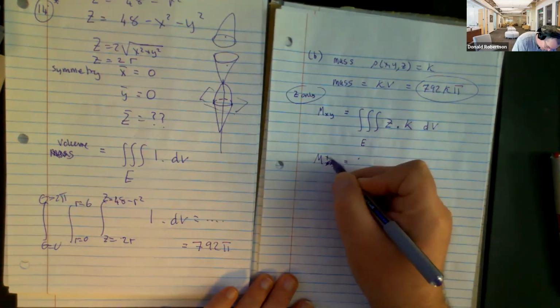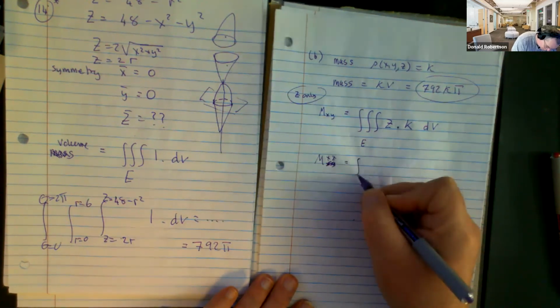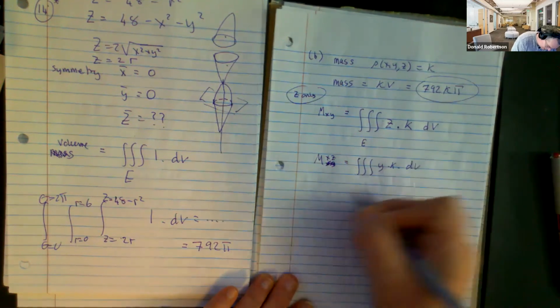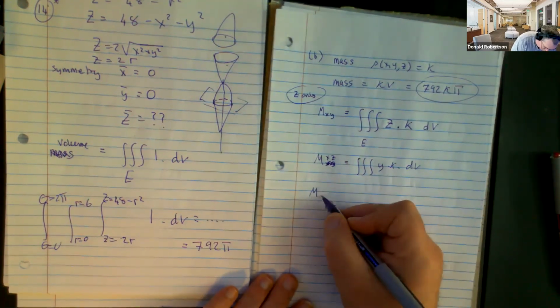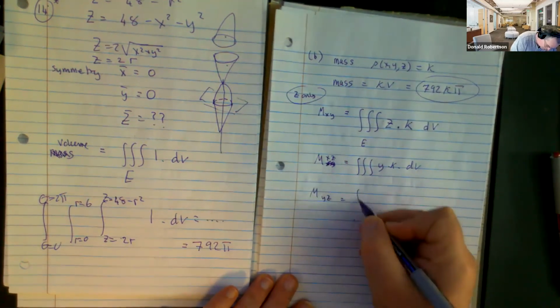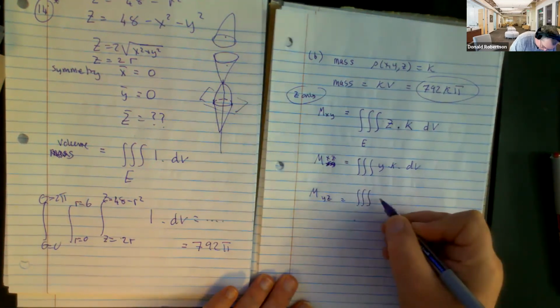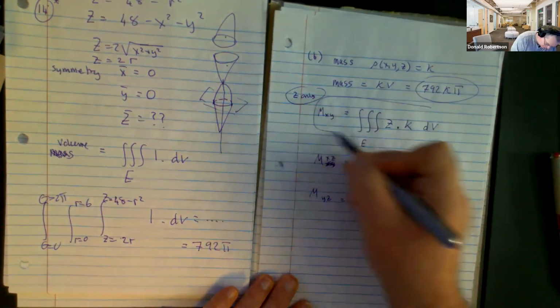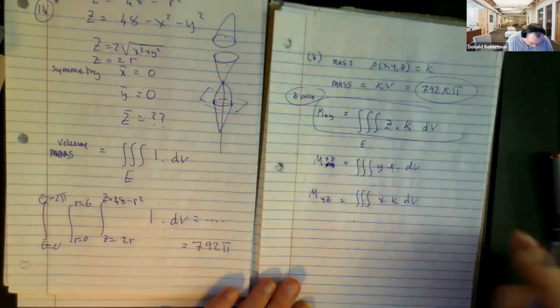So you've got XZ, which is the moment about Y. And the other one would be YZ, the moment about the X. But I know that these are going to be 0, so we skipped that.